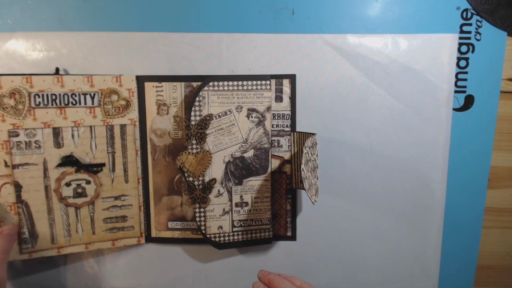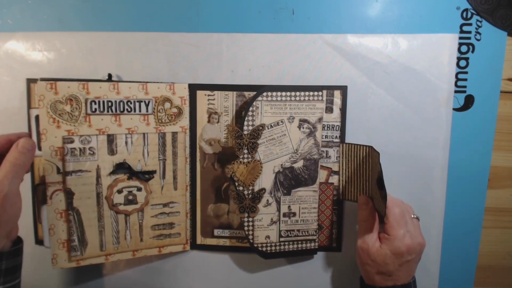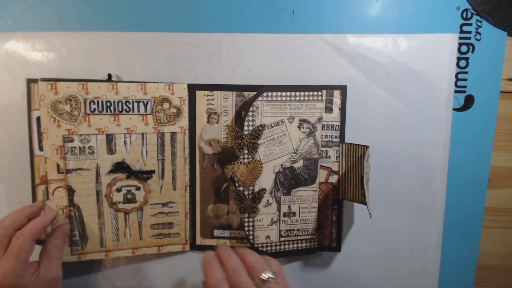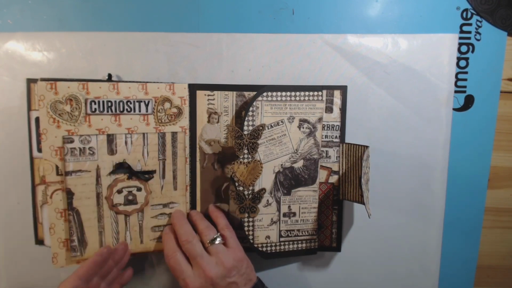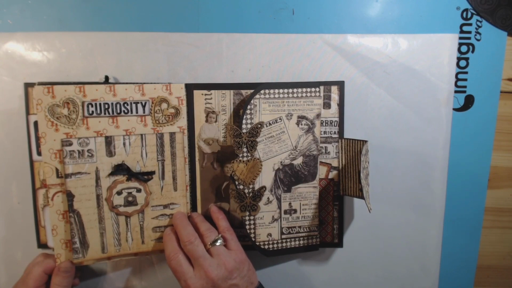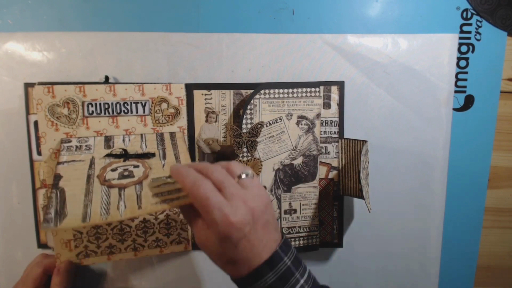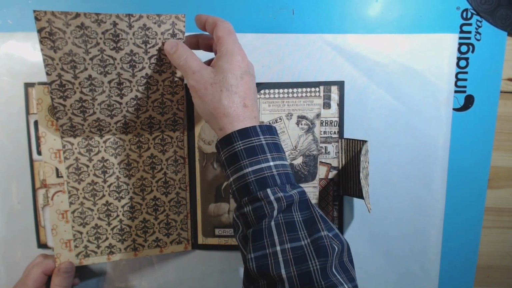Again, another pocket, but you saw me make that before with the little things inside. And here's another one of these little booklet kind of things. I just took a piece of the paper from the paper pad, cut a length of it, and folded it in half, and now it becomes like a little flip-up book.